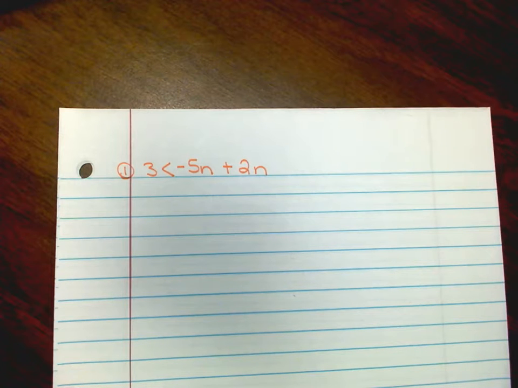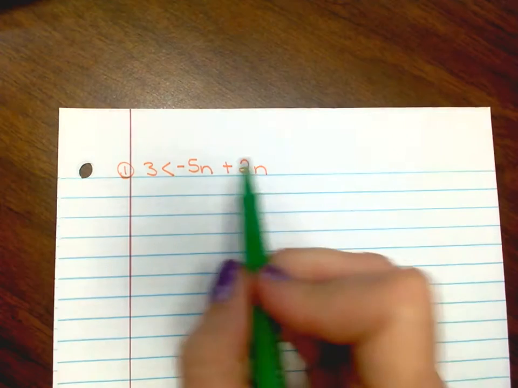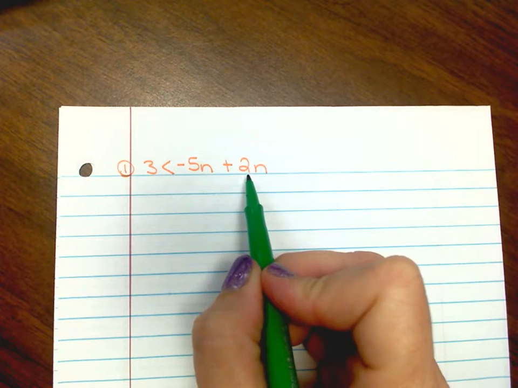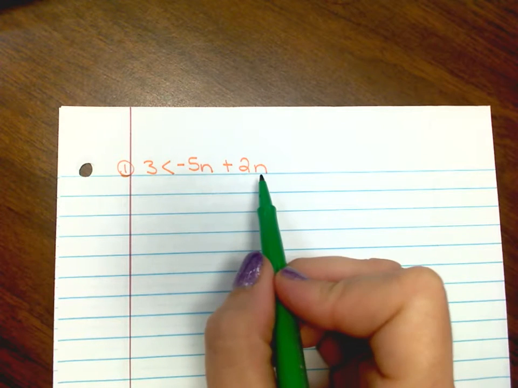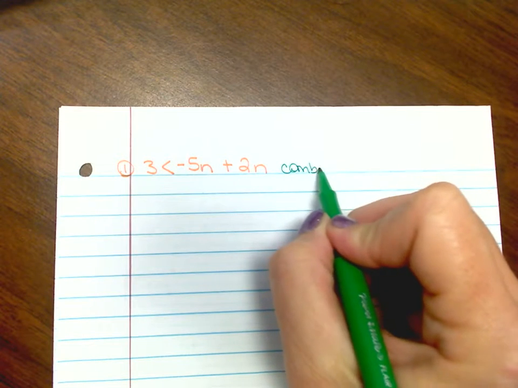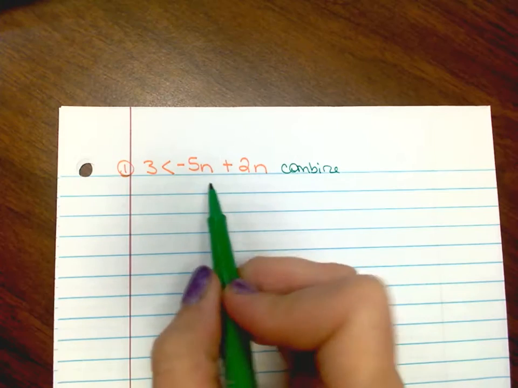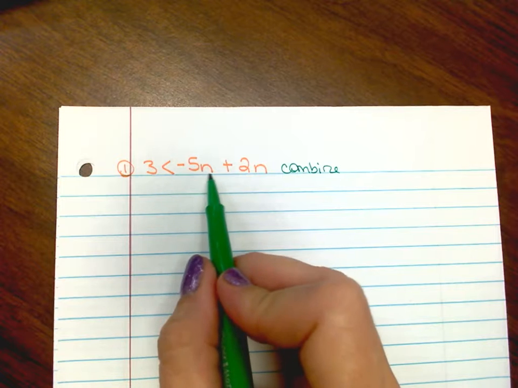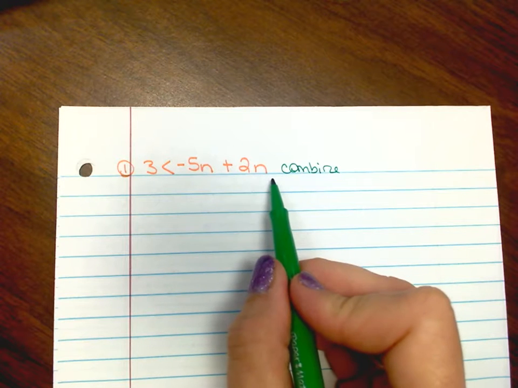Our first step is going to be to combine the variables. They're both on the same side, so we need to combine them. We have a negative 5n plus 2n.